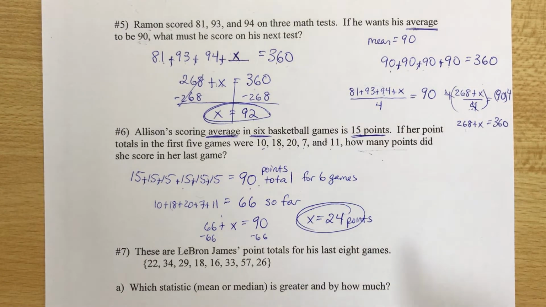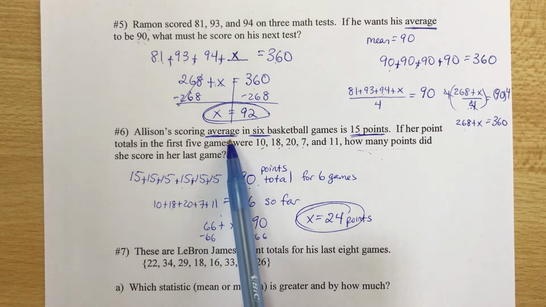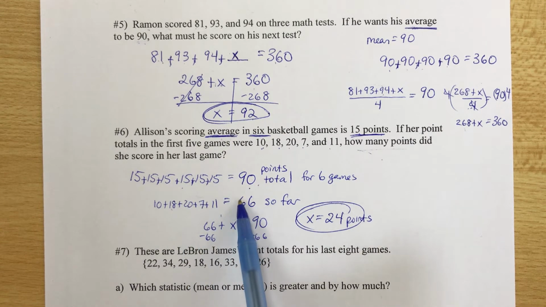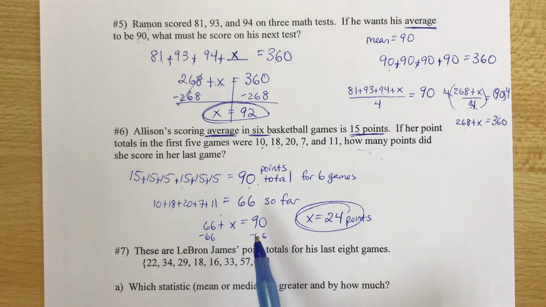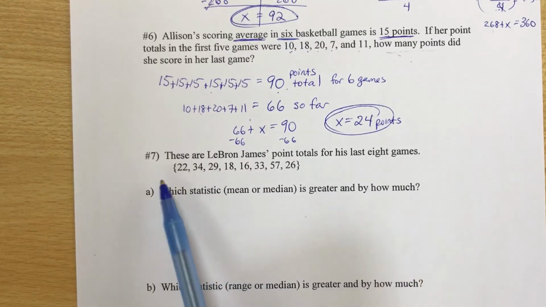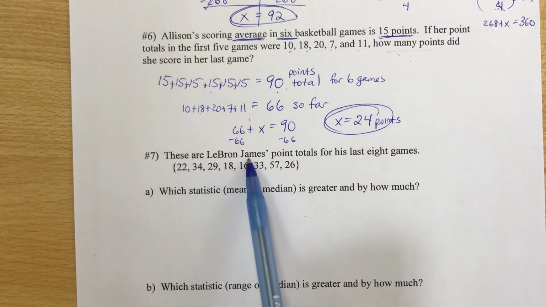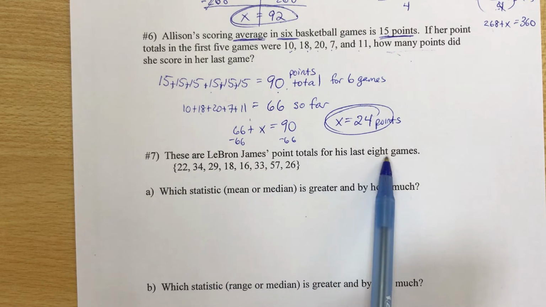So again, we're using our knowledge of what an average is and what it basically means to figure out some missing information. All right, so let's look at one more kind of problem here, number 7. These are LeBron James's point totals for his last 8 games.